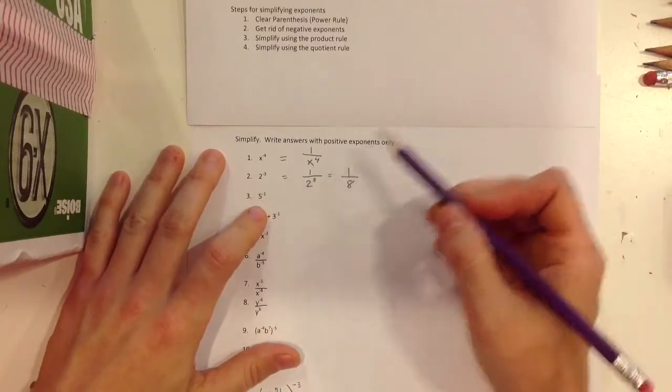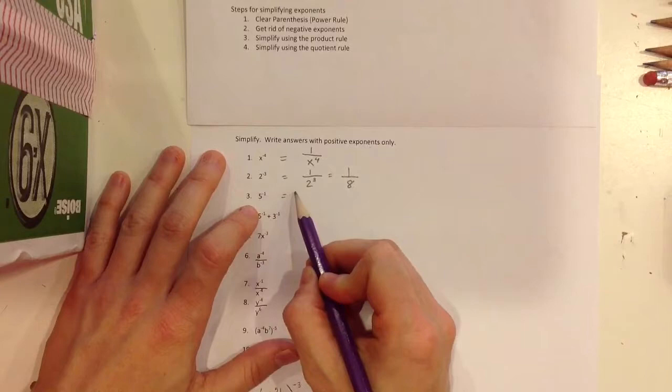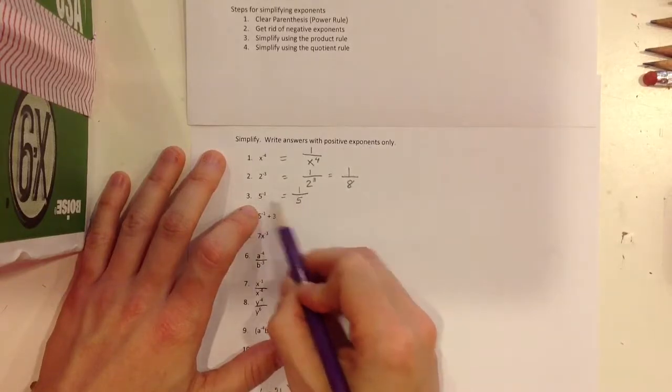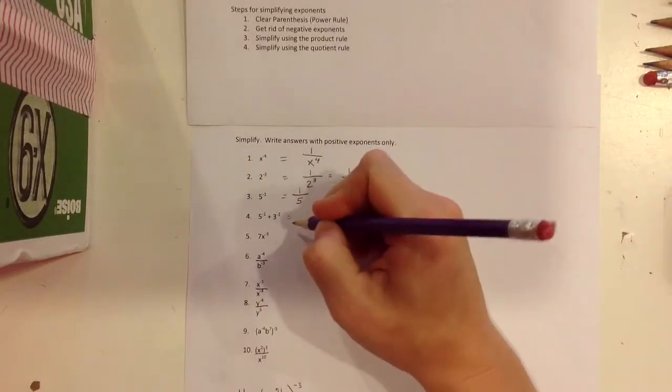Now this next example, I have 5 to the negative 1. If I have that negative exponent, to make it positive, again, I bring it down. And remember, if I have 5 to the positive 1 on the bottom, that's the same thing as just having 1 over 5. Okay?